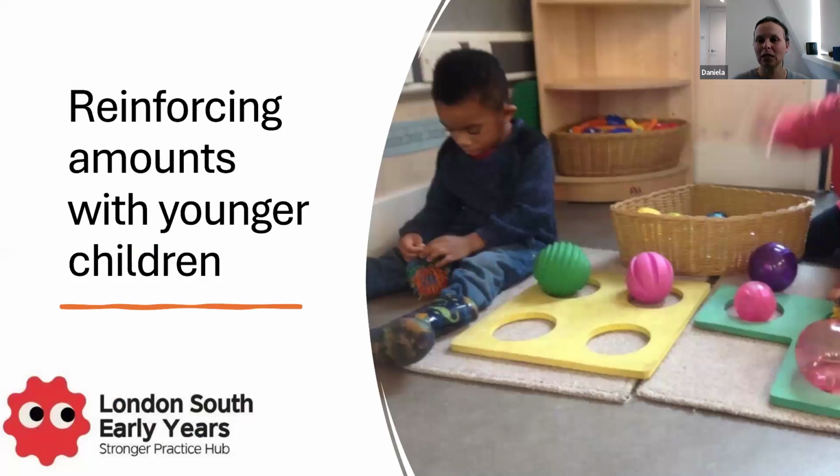If you're reinforcing amounts with younger children, a good way to do this and focus on smaller quantities is to have bigger resources. So this is an example of really nice big sensory balls that are being placed in a really large Numicon.